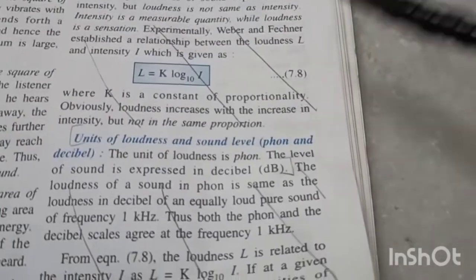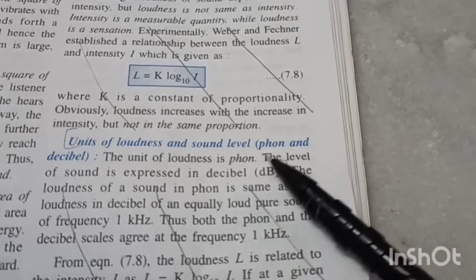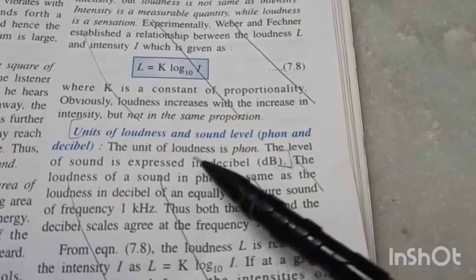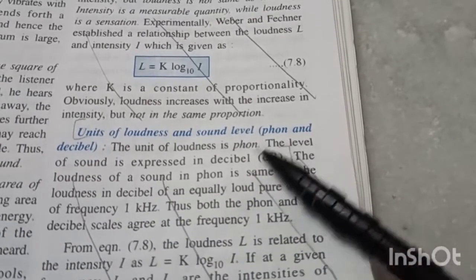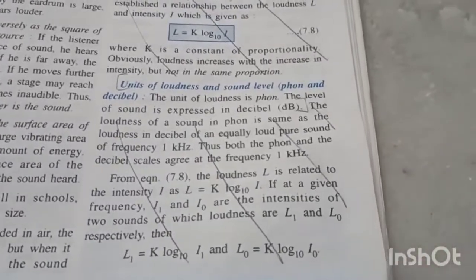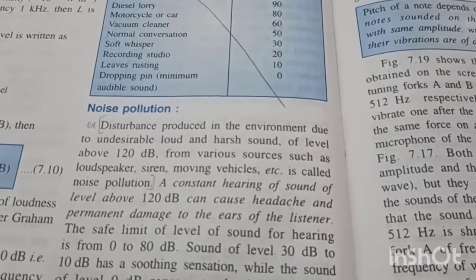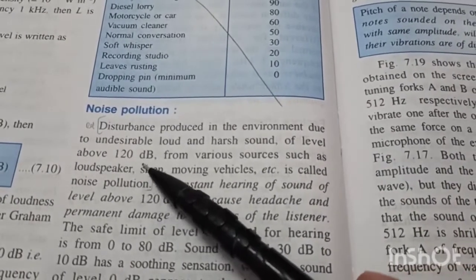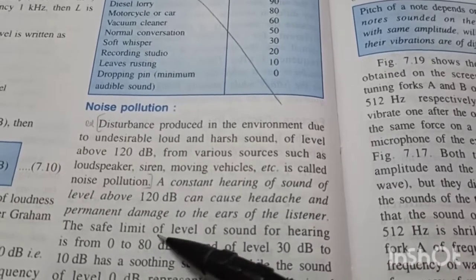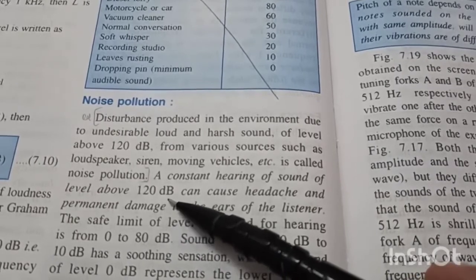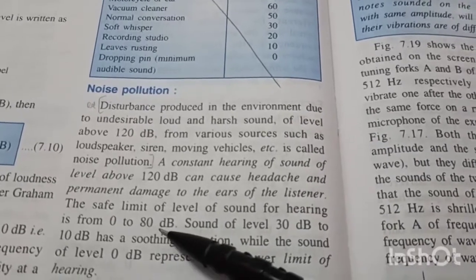Now remember, the unit of loudness and sound level are different. For loudness it is phon, and for sound level, for level of sound, it is decibel. Now, what's the technical difference between them? That is not in your syllabus, so you don't have to worry about it. Just learn the units. Noise pollution, well, any sound above 120 decibels is definitely contributing to noise pollution. In fact, a constant hearing of above 120 decibels can cause headache and permanent damage to the ears of the listener. The safe limit is 0 to 80 decibels.